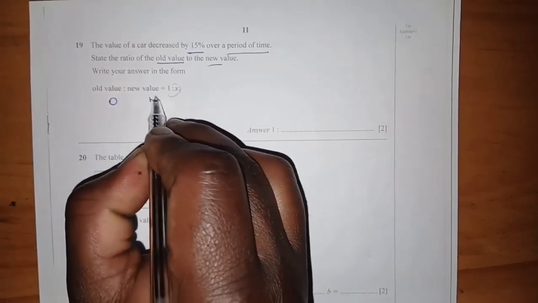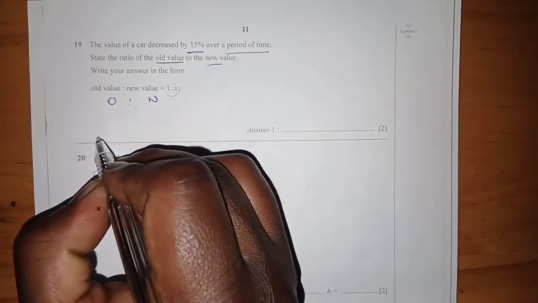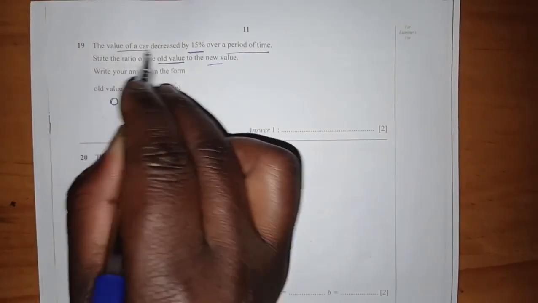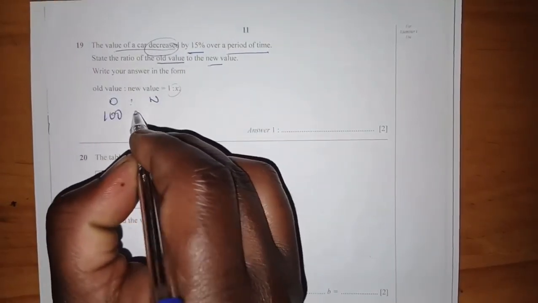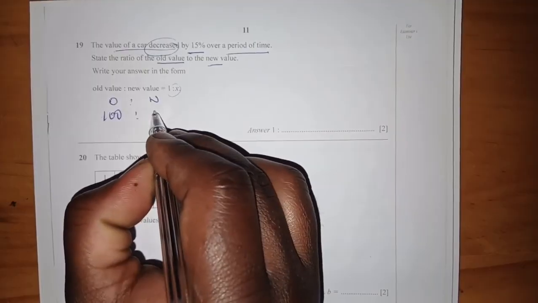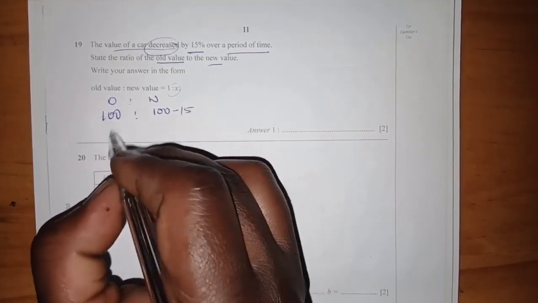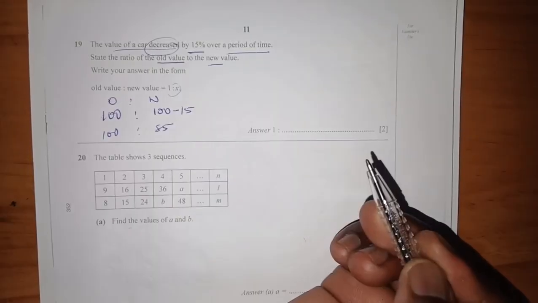So we have the old value and the new value. Now we are told that the value of a car decreased. So it's from 100, it goes down to 100 minus 15. So this is now 100 going down to 85.